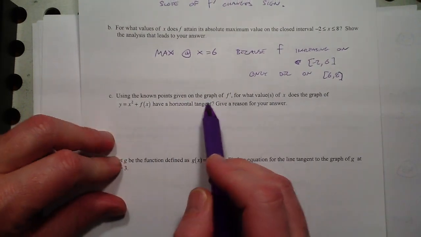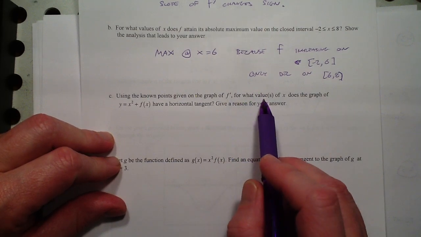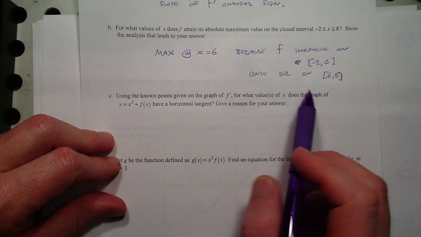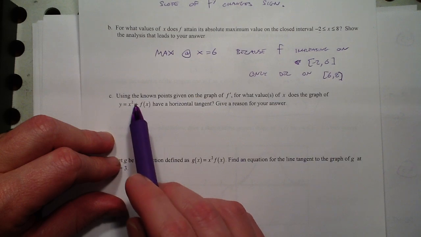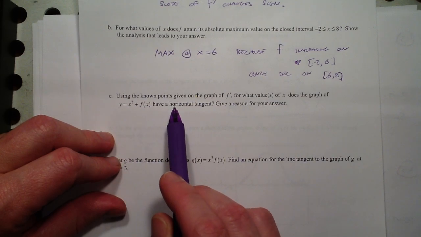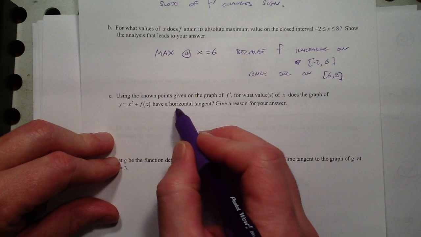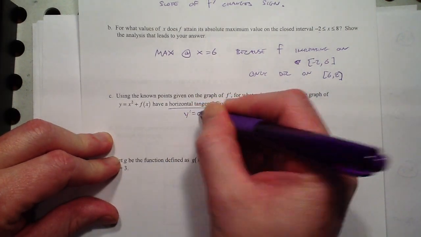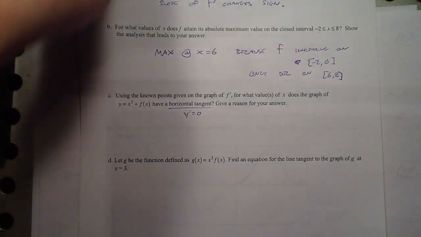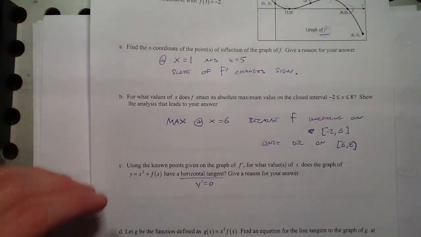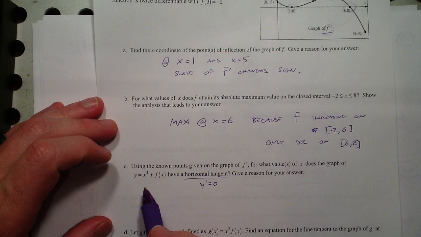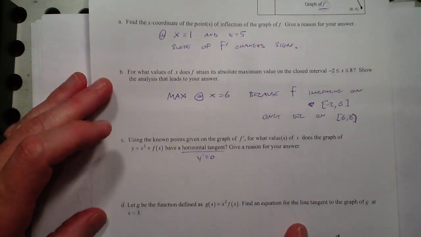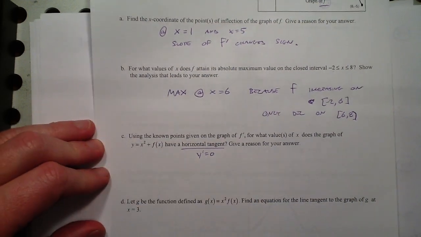Using the known points given on the graph of f prime, for what values of x does the graph of y equals x squared plus f of x have a horizontal tangent? Well, horizontal tangent means the derivative is 0. So let's find the derivative of this.